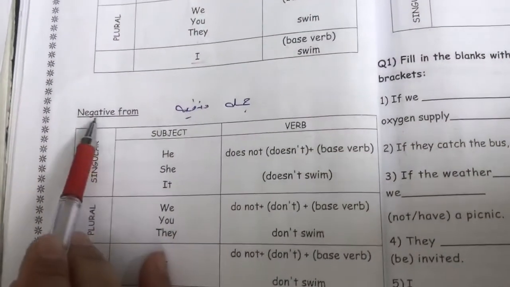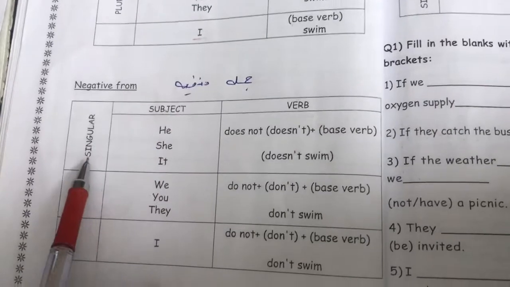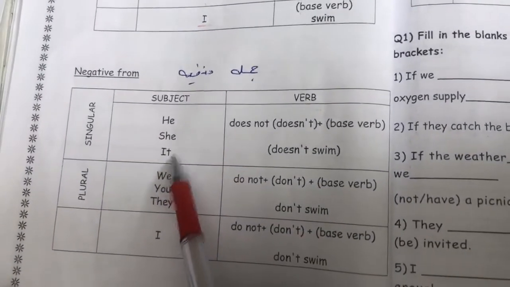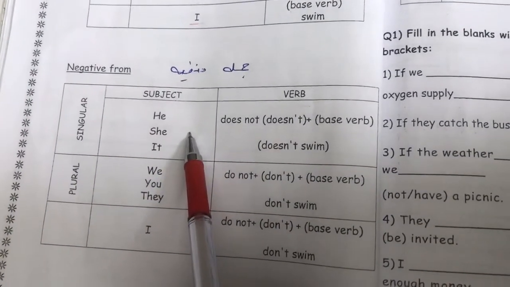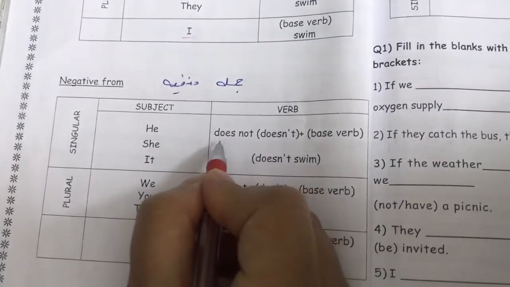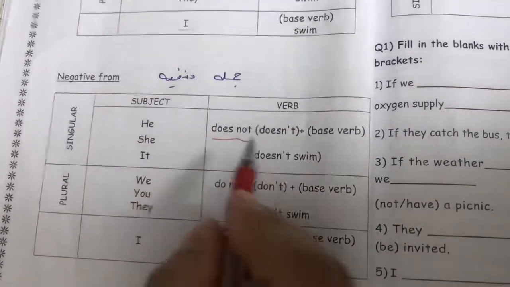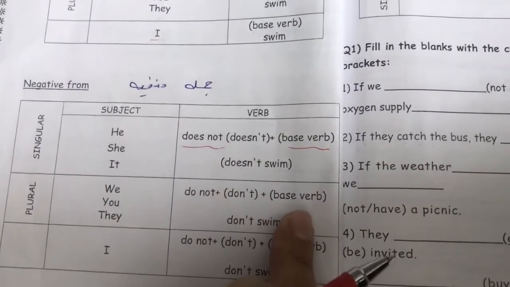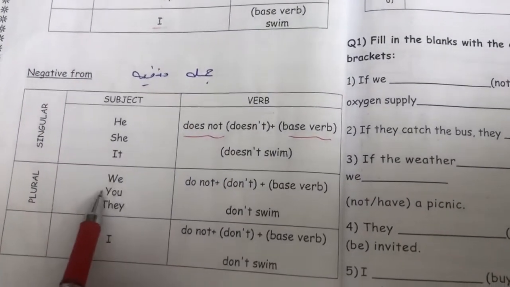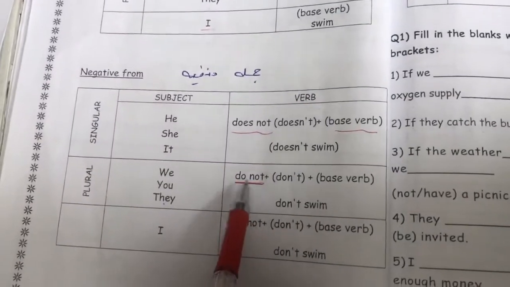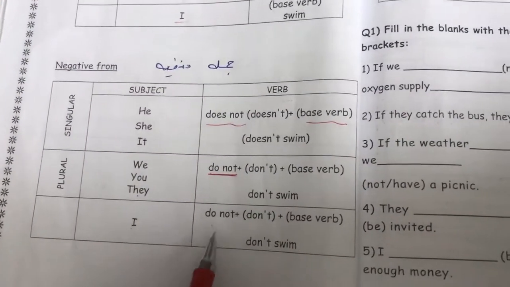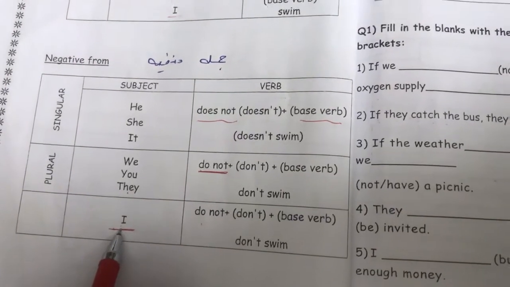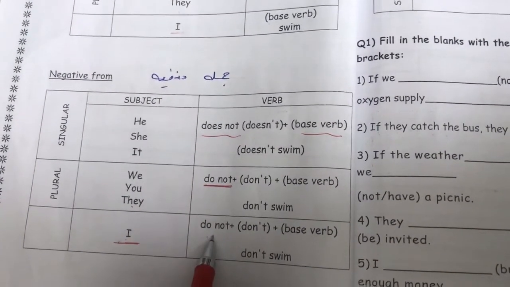Look here, I want to negate simple present. How do I negate? Make the negative form. Singular, he, she, it, or any singular noun, I make negative with doesn't, then the base verb. Don't forget doesn't and don't take the base verb after them. Plural, we, you, they, we make negative with don't. I with don't. Be careful that I in simple present takes don't in negative.